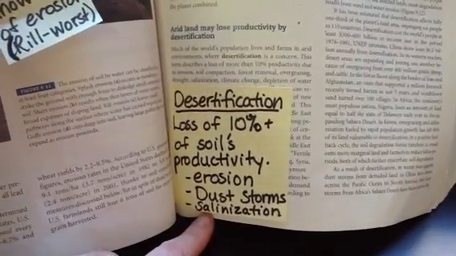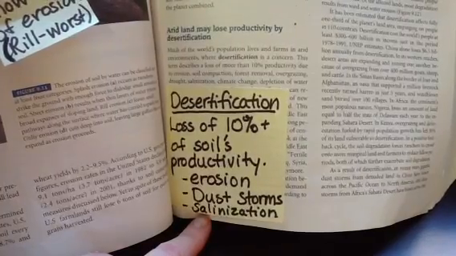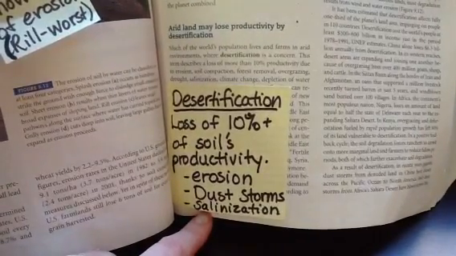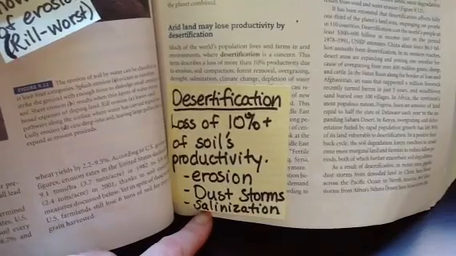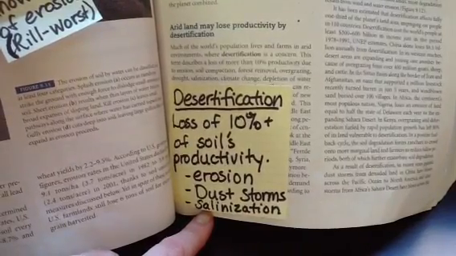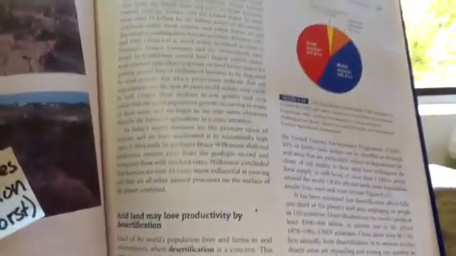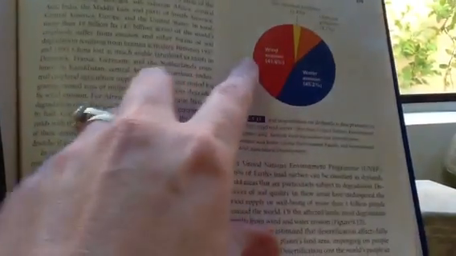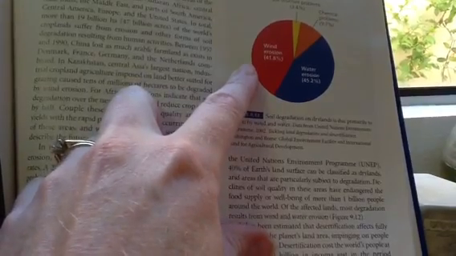So do not be confused that this is a place turning into a desert. It's not. The term means a loss of 10% or more of a soil's productivity. You can see here, a lot of people think of erosion as being water, but there is a lot of erosion caused by wind. Remember that.